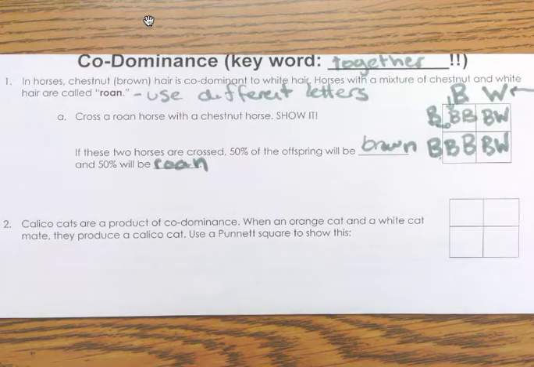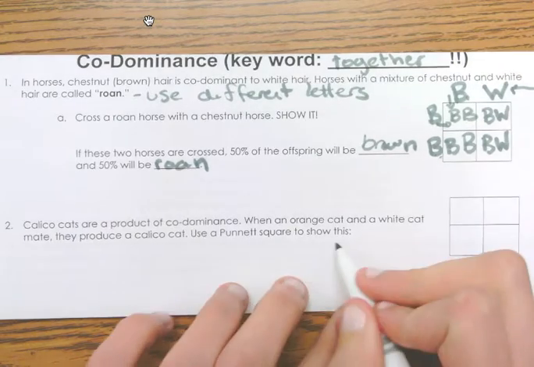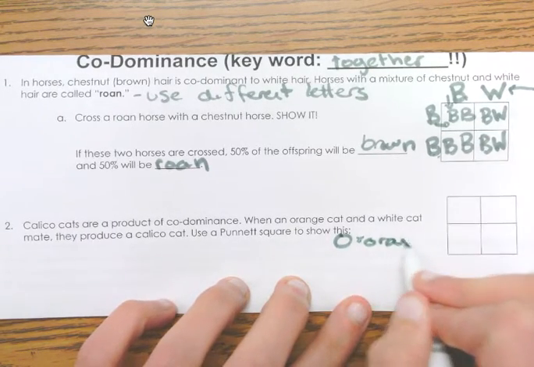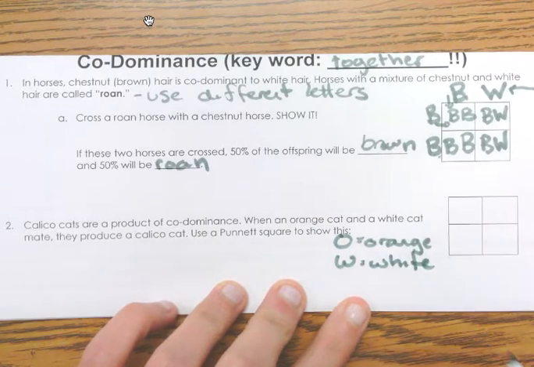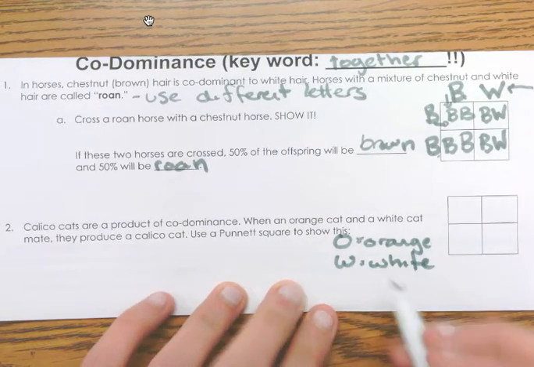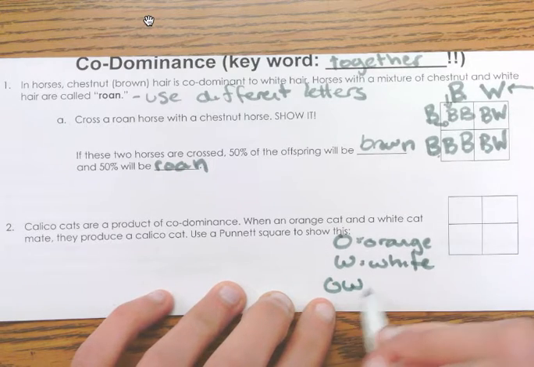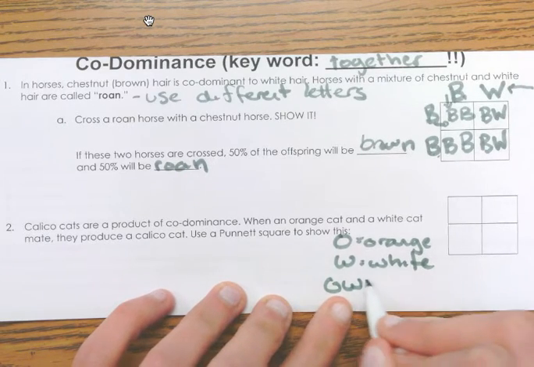Let's look at this second problem while we have it here. Calico cats are a product of codominance. When an orange cat and a white cat mate, they produce a calico cat. Make a Punnett square. So again, assign your different letters. I'm going to say O is for orange, W for white, and let's see what we end up with. To get a calico cat, you would need one of each allele.